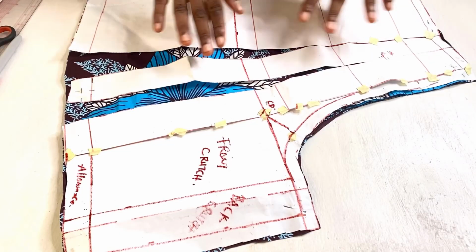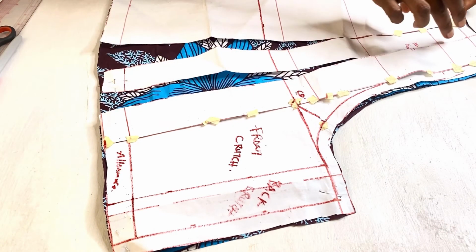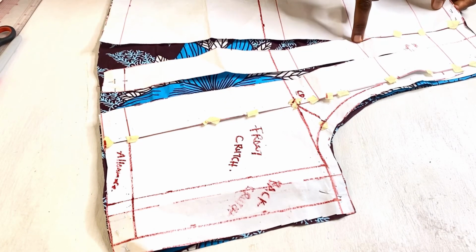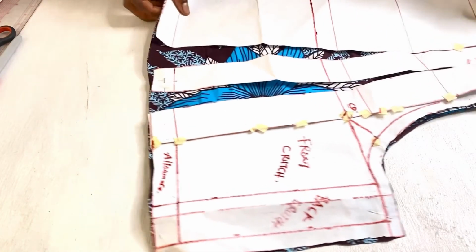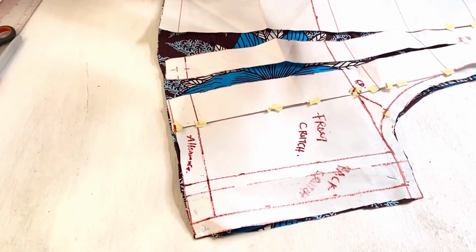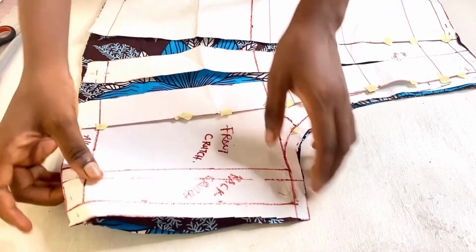Now this is what it's going to look like after cutting it out. I've spread it: you cut this line up to a part here, then you cut this up to your dart line here, and you spread it open. So this is what it's going to look like. This is my back piece. I have 2 pieces of this.